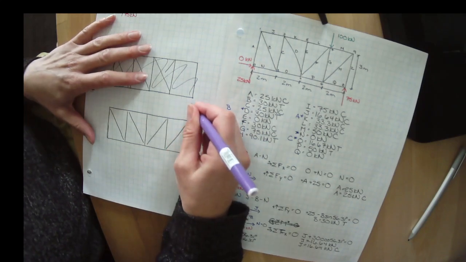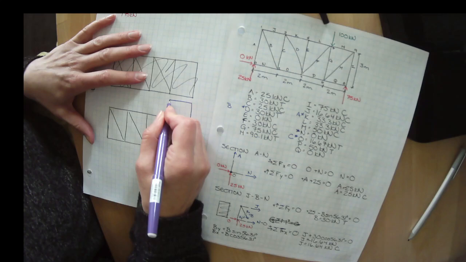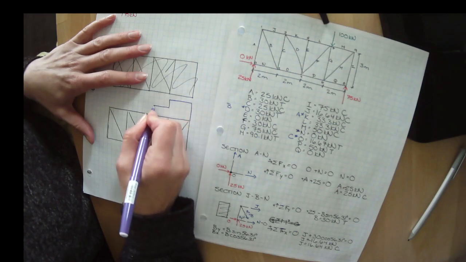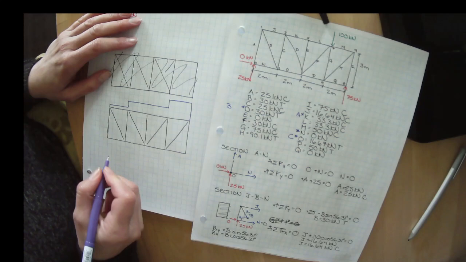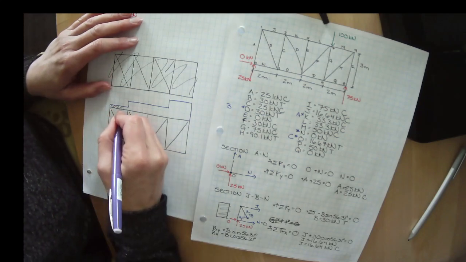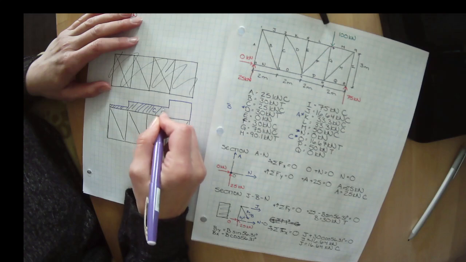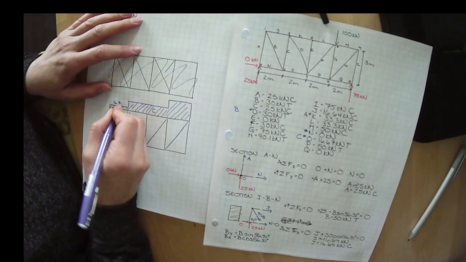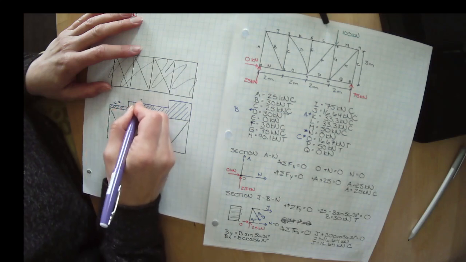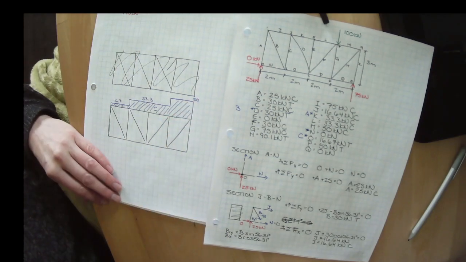So we have, let's say that's 50, and then we dropped down to 33.3, and then we dropped down to 16.67. This is compression. And so this was 16.7, this was 33.3, and that was 50.